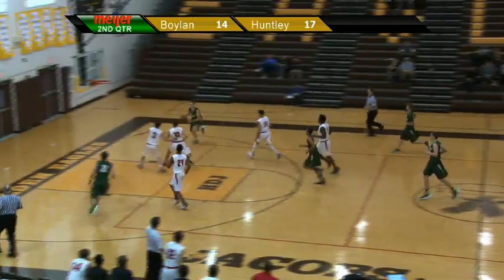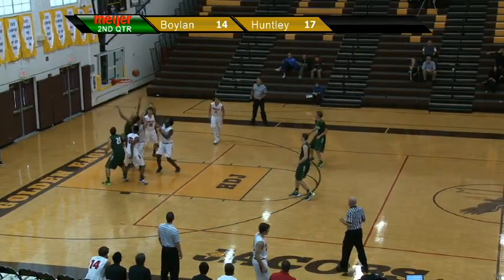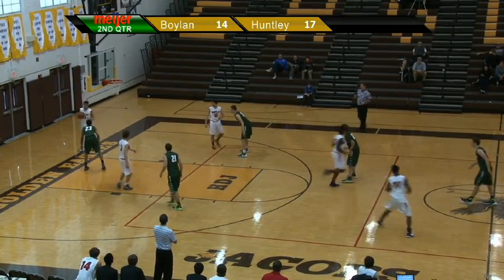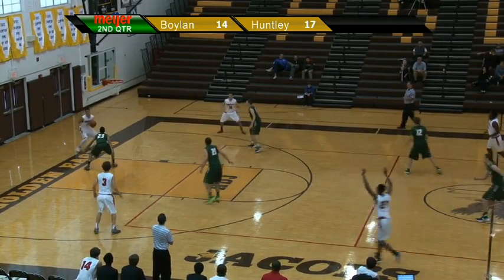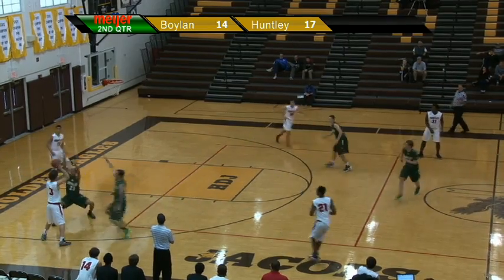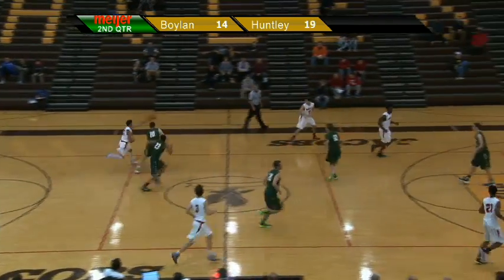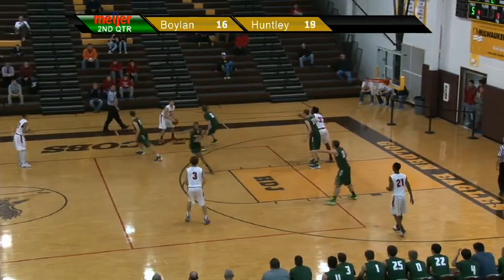And they're on the fast break, driving into the lane now. It's Zach Cooper. No, and a tap-in is good, and I believe it was Foreman who got a piece of it. An athletic tip-in. It was Foreman. It was an athletic tip nonetheless. And just like that, Boylan's back within one. It's 17-16, 7:11 left here in the second quarter.